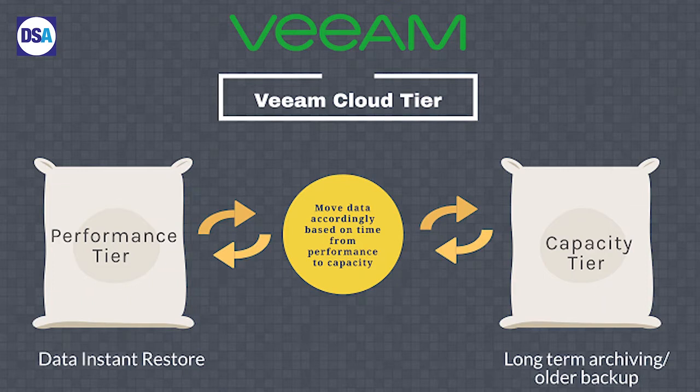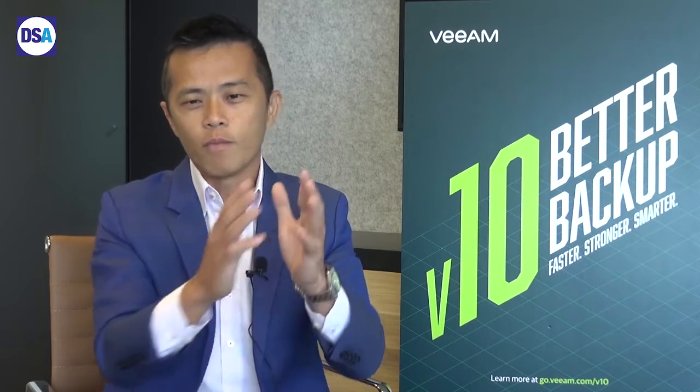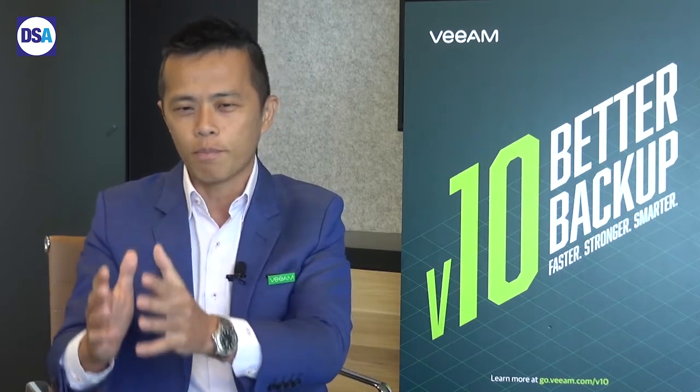In simple explanation, the performance tier is where your data gets the most recent restore, in the shortest possible time, whereas the capacity tier is more for longer-term archiving, for the older backups. With these two tiers, we built Veeam Cloud Tier that can automatically, policy based, move your data as per needs, as per time, from a performance tier to a capacity tier.